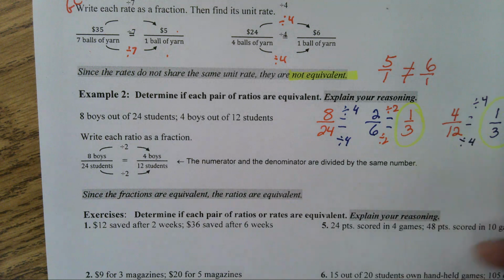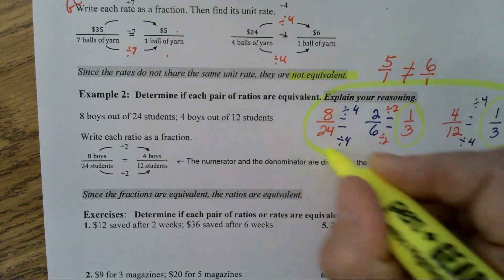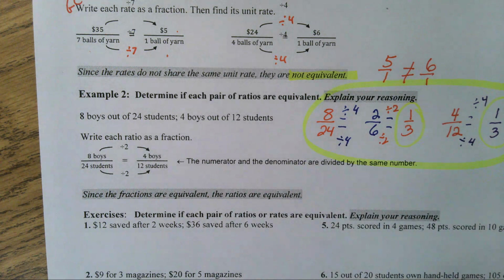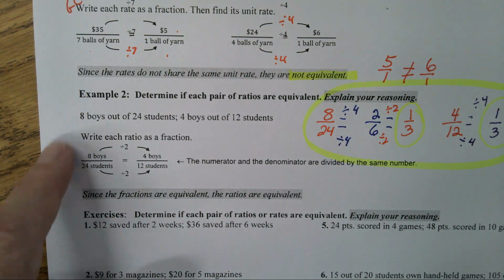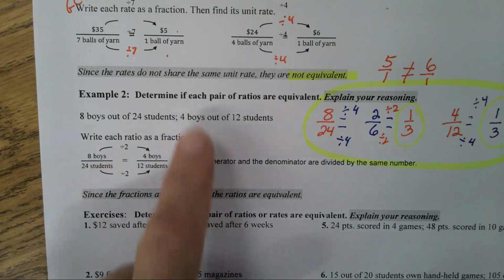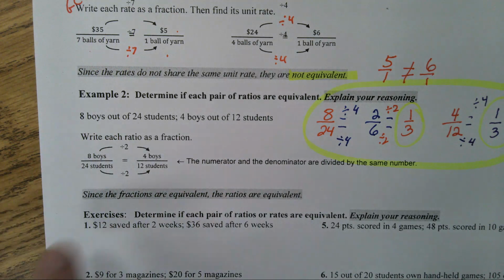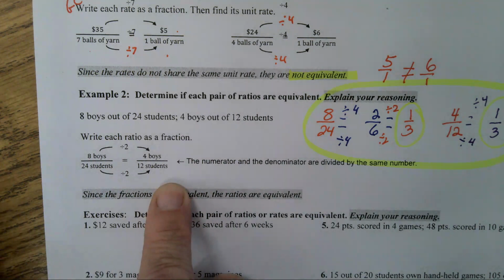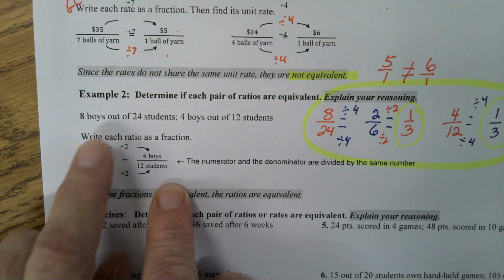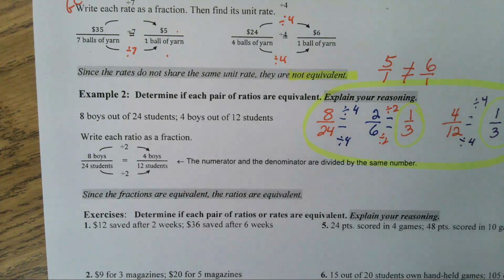Okay, so this is one way of doing it. I did it this way. They both equaled 1/3. Here's another way. They just turned 8 over 24 into 4/12. They said, can 8 over 24 equal 4/12? And yeah, you divided them both by 2. So that's another way of doing equivalent ratios. You want me to show you one more way?